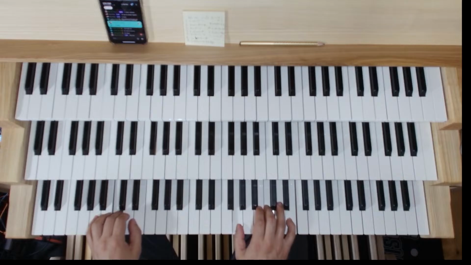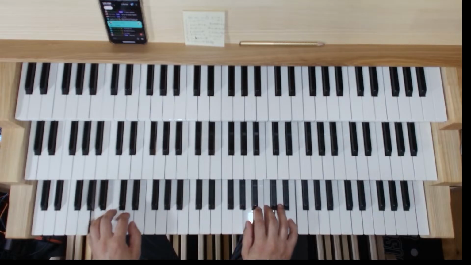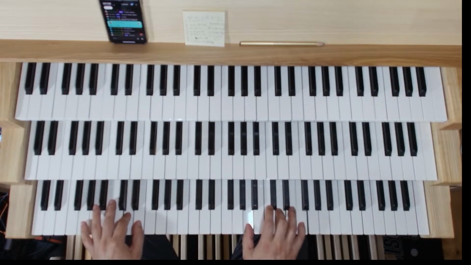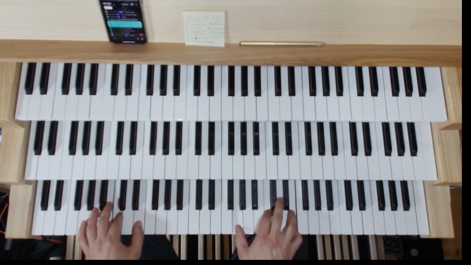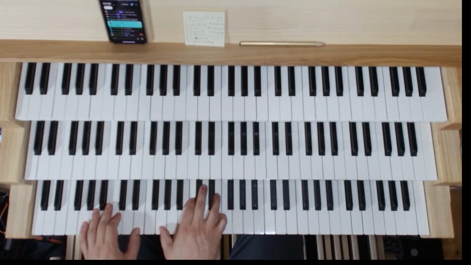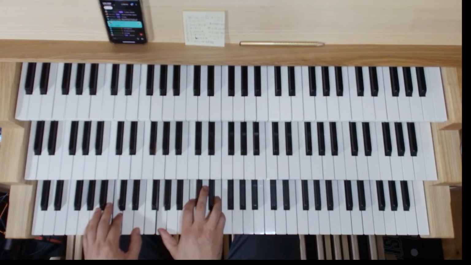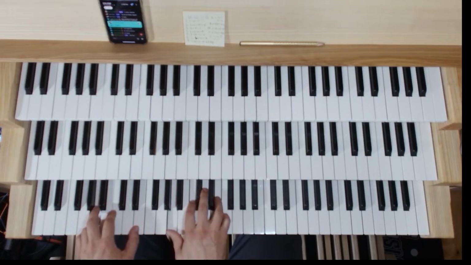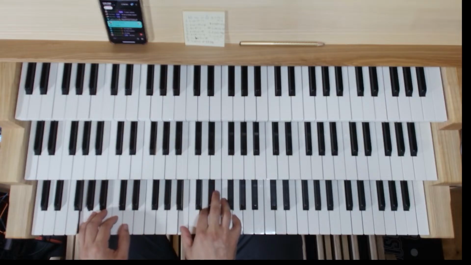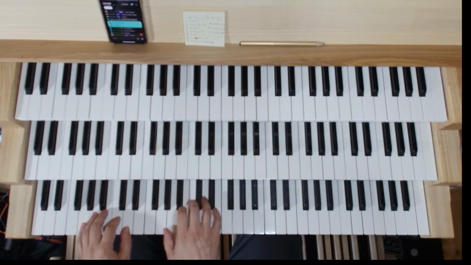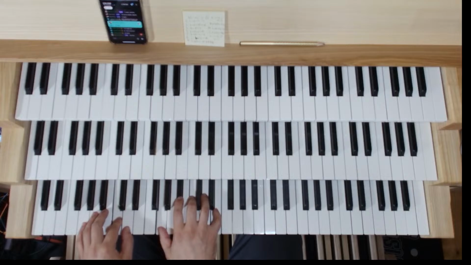1, 6, 2, 5, and 1. Maybe we could do it 1 octave lower. 1, 6, 2, 5, and 1.